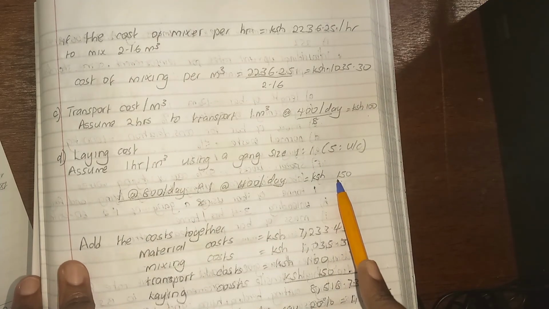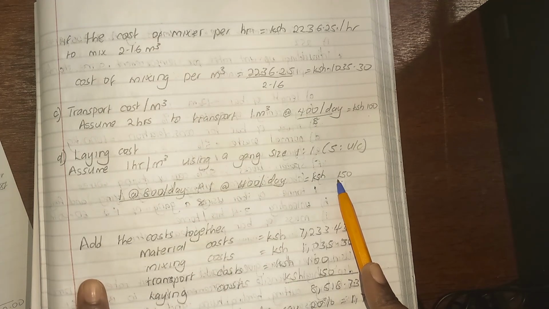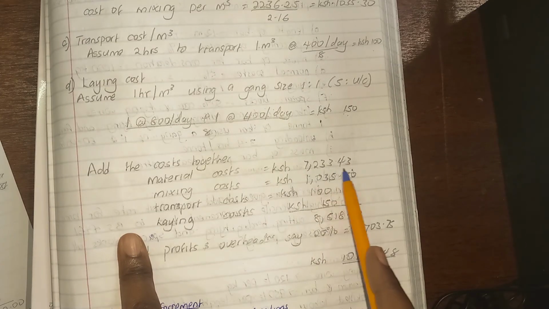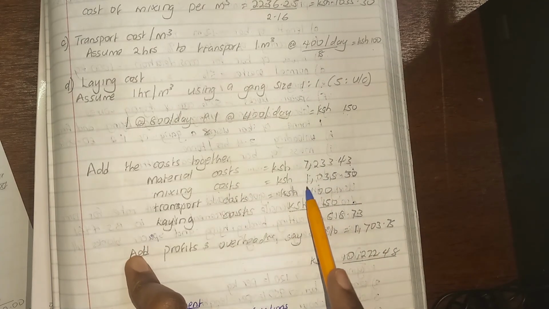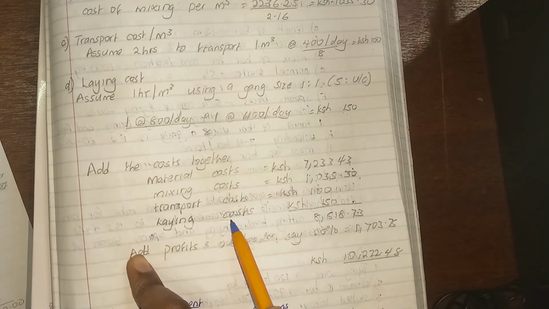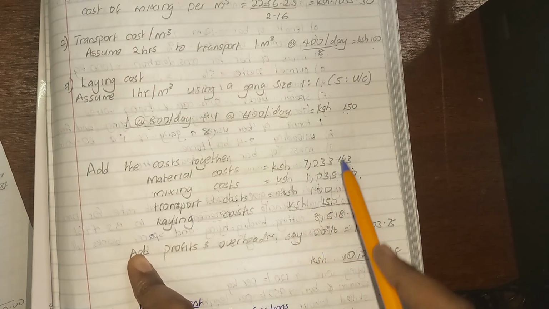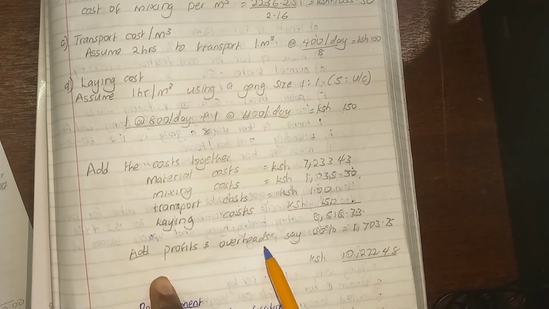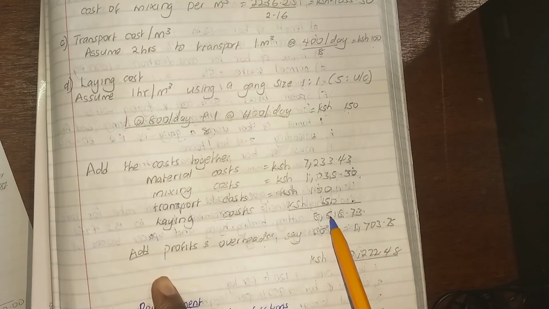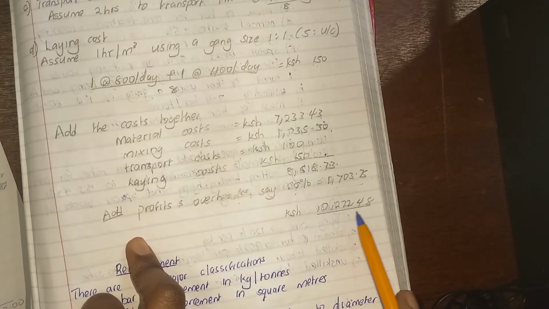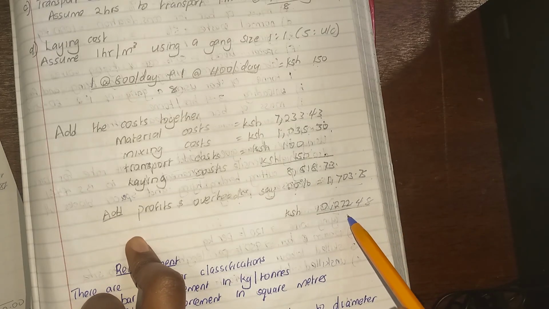So to get the cost of vibrated reinforced concrete per meter cubed, we shall take the material cost per meter cubed, which is 7,233.43. Mixing cost is 1,035.30. Transport cost is 100. Laying cost is 150. Total cost of all this is 8,518.73. Then we add the profit and overhead, say 20%. So 120% of this shall be 10,703.75. So that will be the unit rate for vibrated concrete per meter cubed.